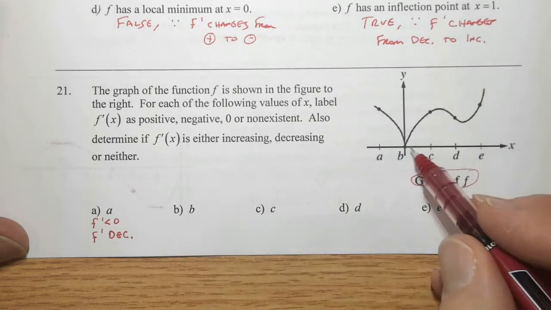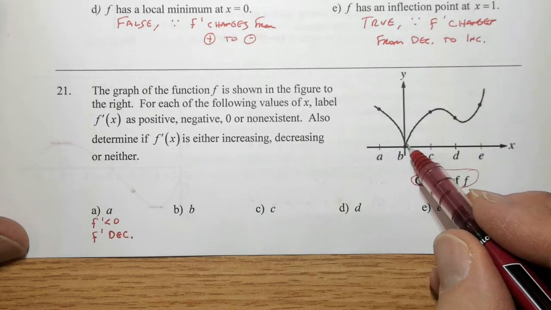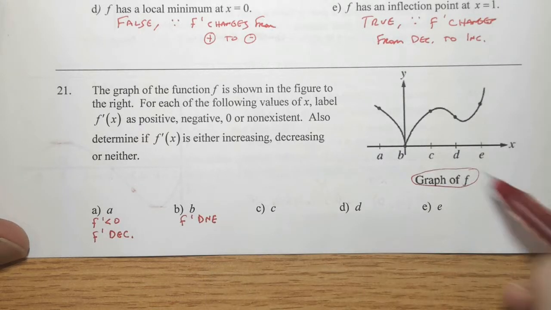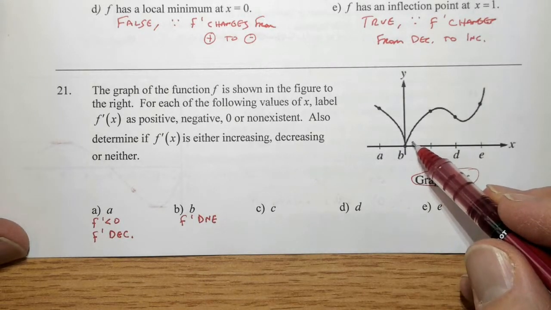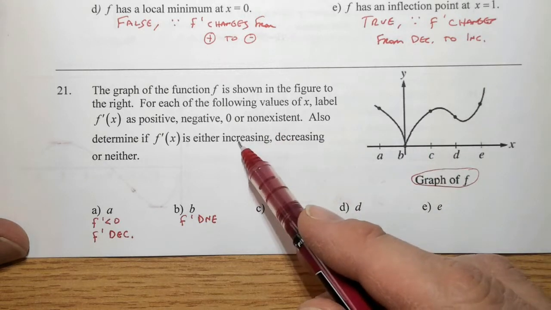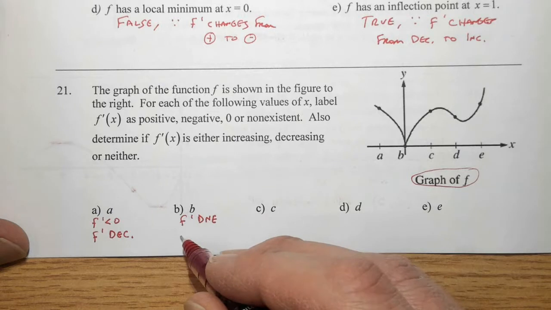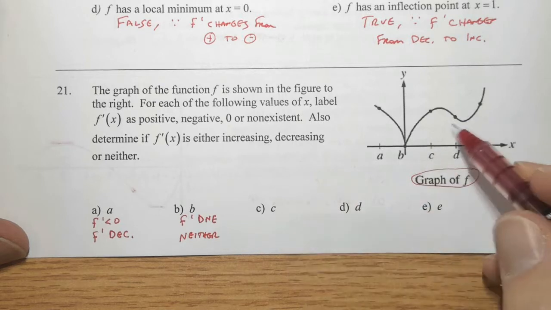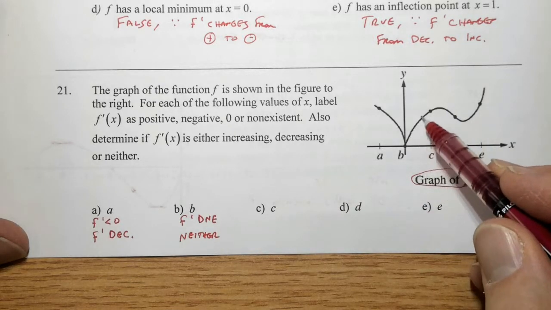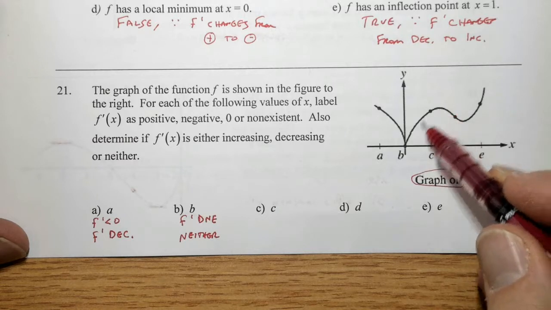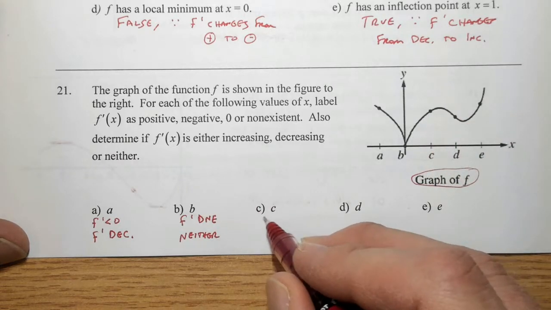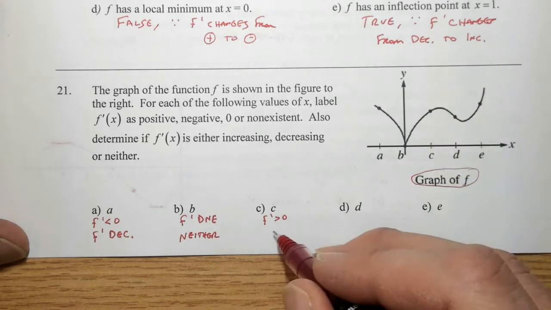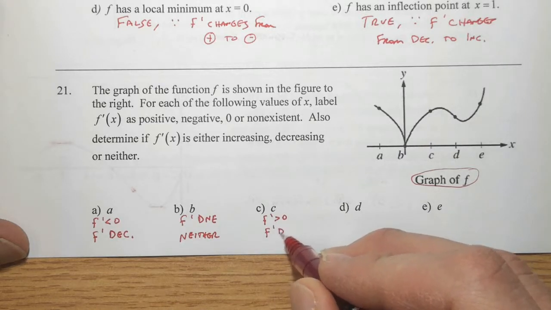At B, we have ourselves a cusp. That means that f prime does not exist. And additionally, since f prime doesn't exist, it can't be increasing or decreasing, so we're going to have neither. For C, the function is now concave down again, but it is increasing. Since the function is increasing, f prime must be positive. Since the function is concave down still, f prime is still decreasing.